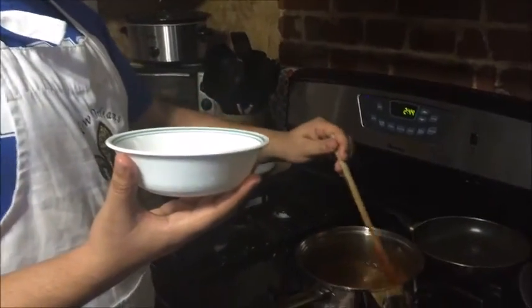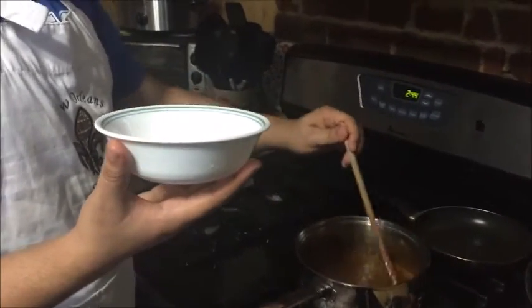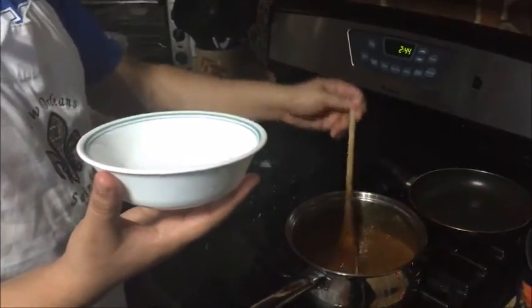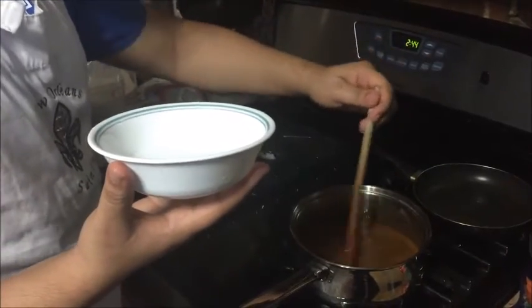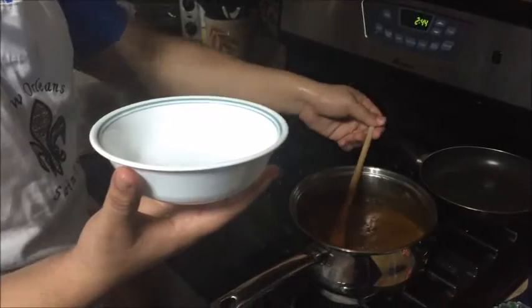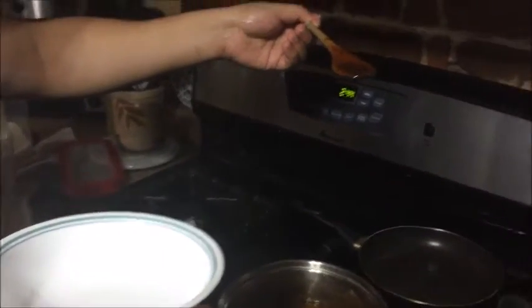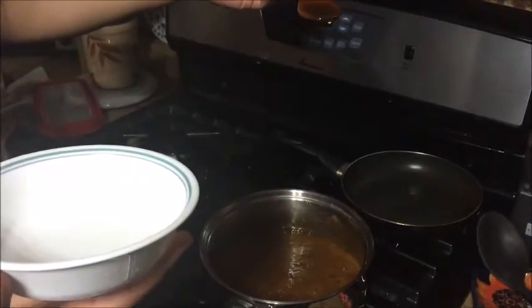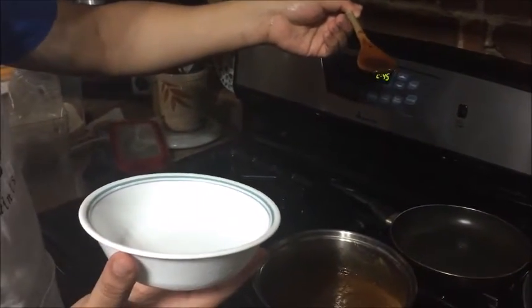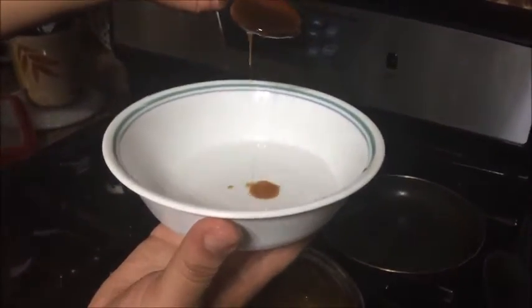So now it's been a few minutes, and I'm going to show you exactly what I talked about earlier with the softball test, the water drop test. And we're going to show you that this sugar is in the softball stage. So if you notice, I lifted a little bit of it out of the mixture. I'm letting it cool for a second in the air. I'm going to drop it into the water.